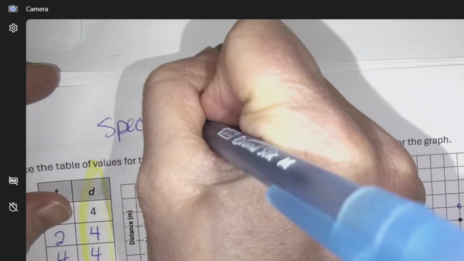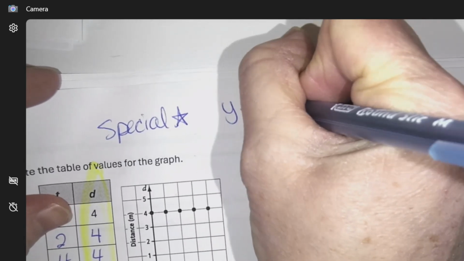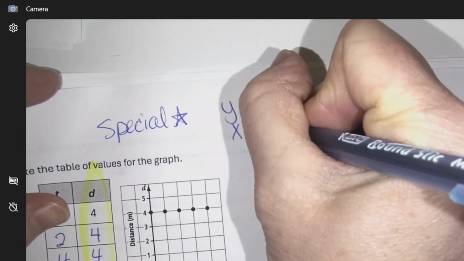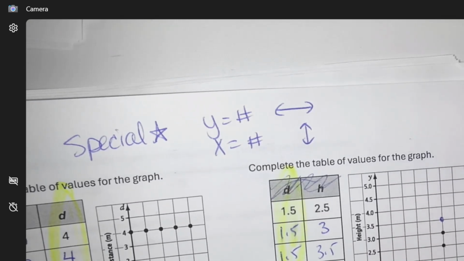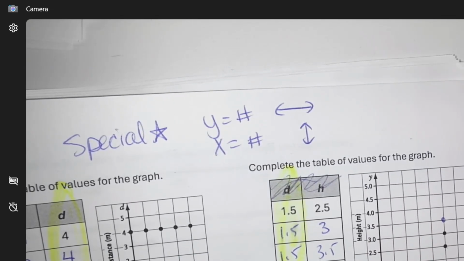Special. Y equals, x equals. That's what you need to understand there. Y equals means your heights don't ever move. X equals is that we can move height, but we can't go side to side.